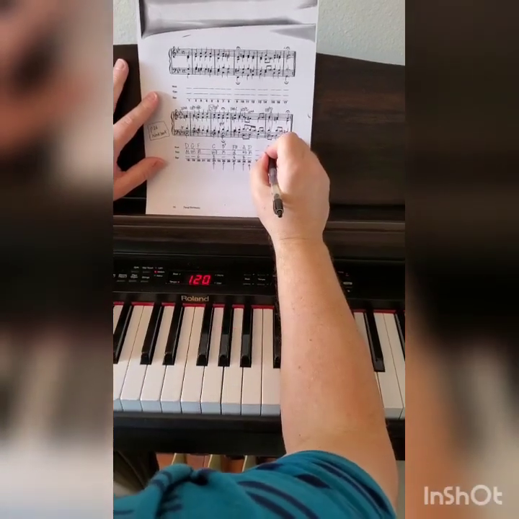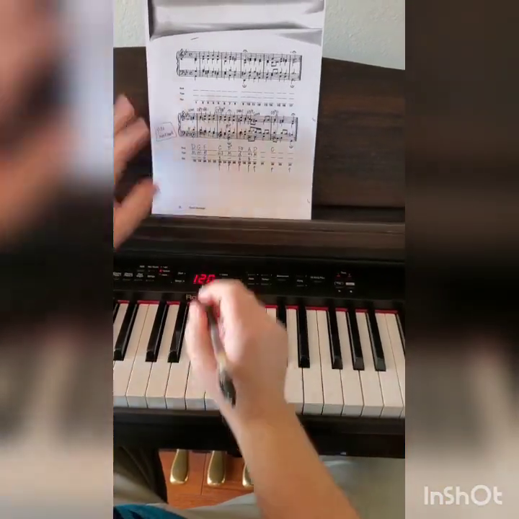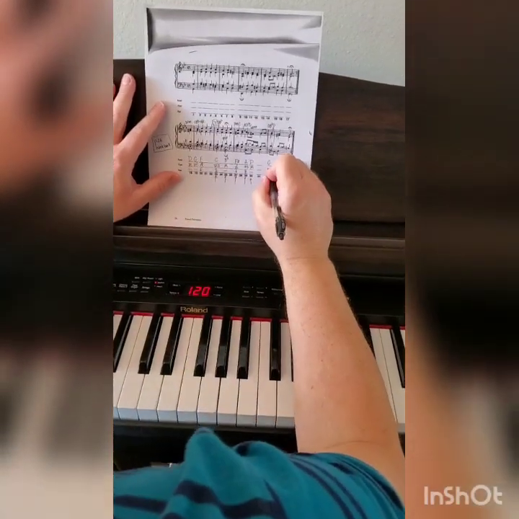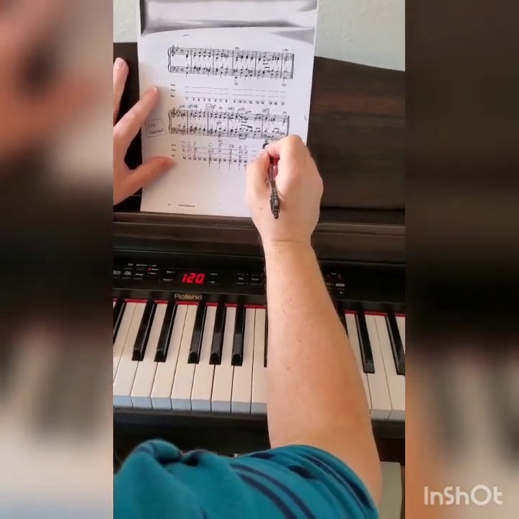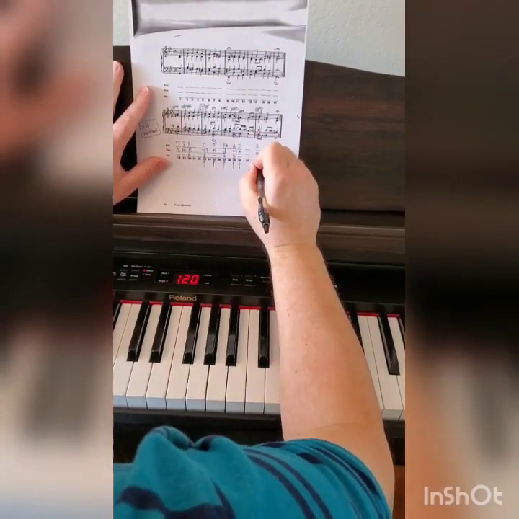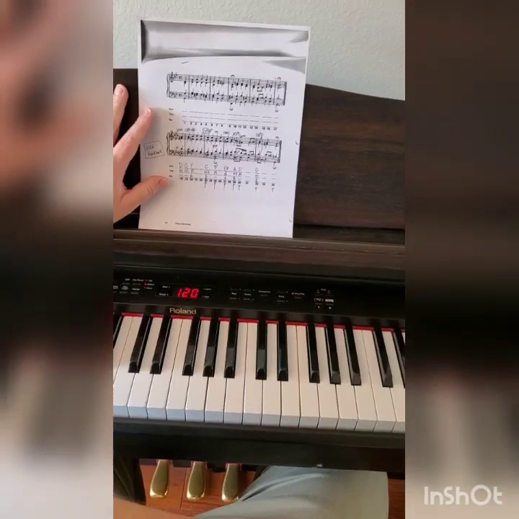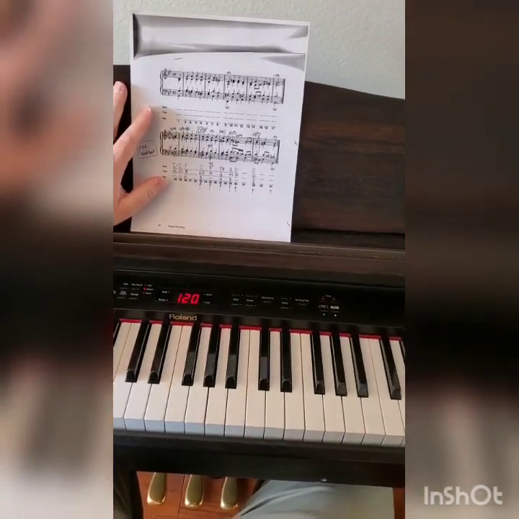So the root is G. What's the quality of G, B flat, D? It's a minor triad. The D is the bass note. That's the 5th of the chord. So you're going to use 6/4 for triad. Second inversion for a triad with the 5th in the bass is 6/4.